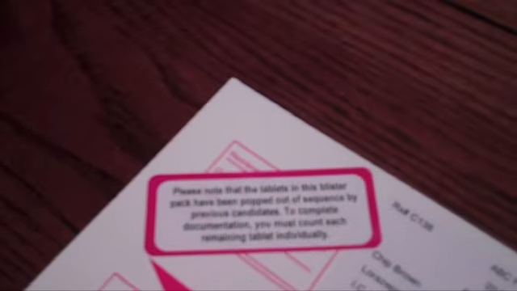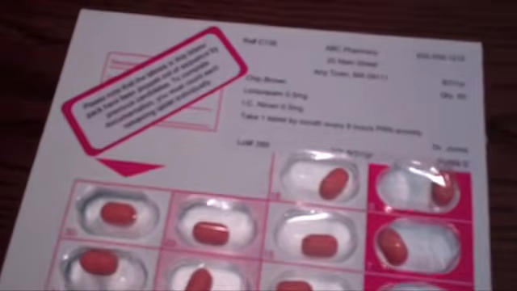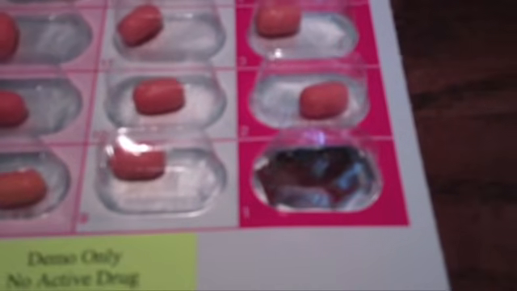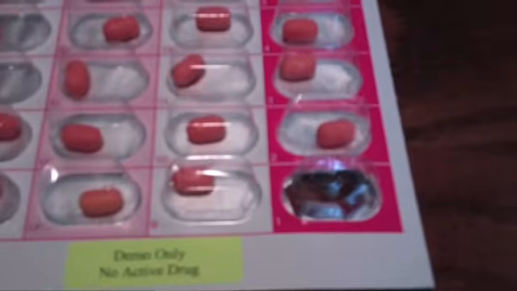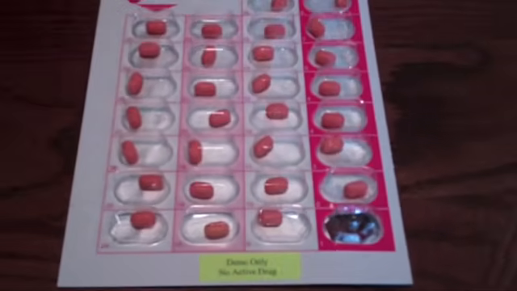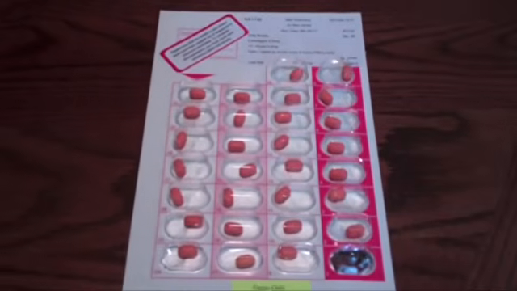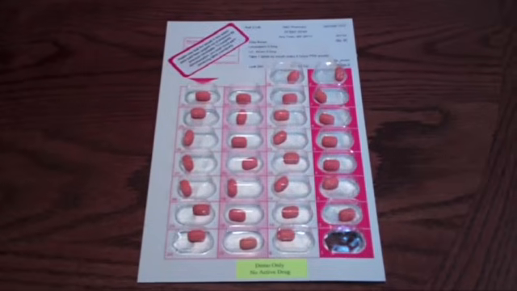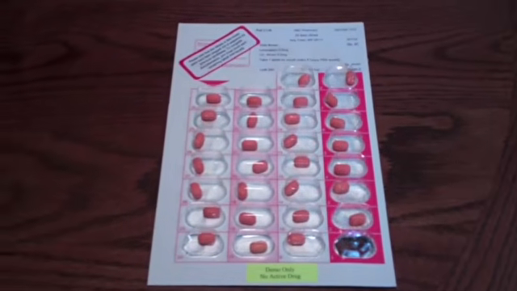the package. Please be aware the medication in the blister pack may have been popped out of sequence by previous candidates. If so, you will see a sticker on the package calling your attention to this. This means you must count each tablet separately and cannot rely on the numbered blisters. This is not an attempt to trick you.